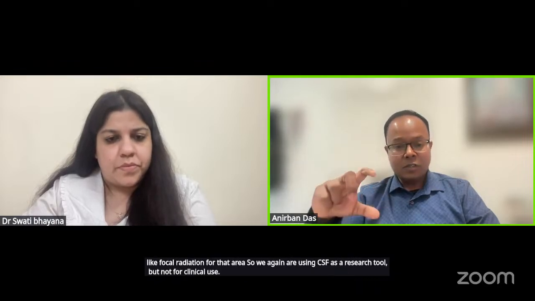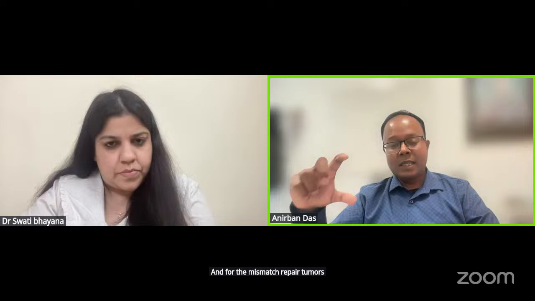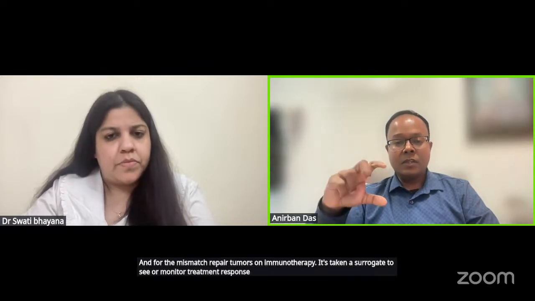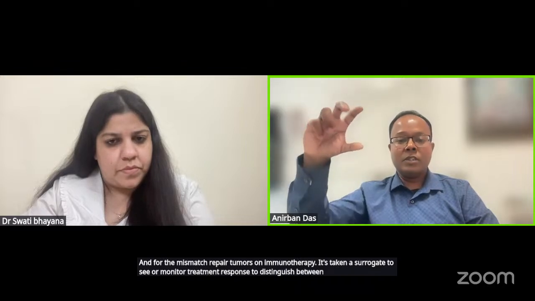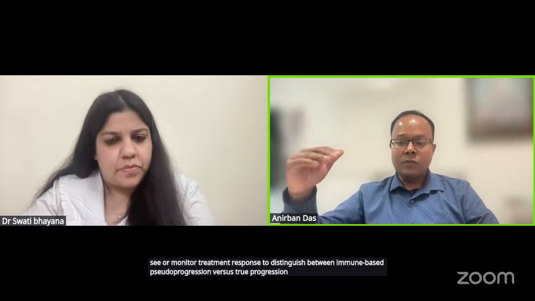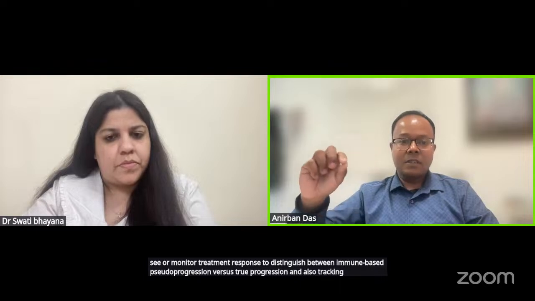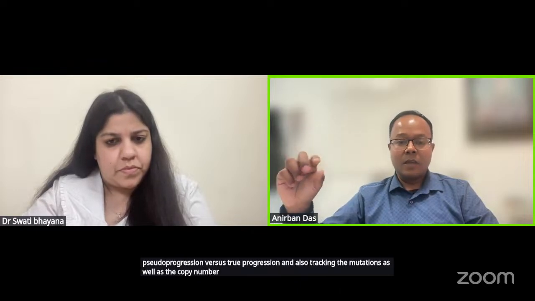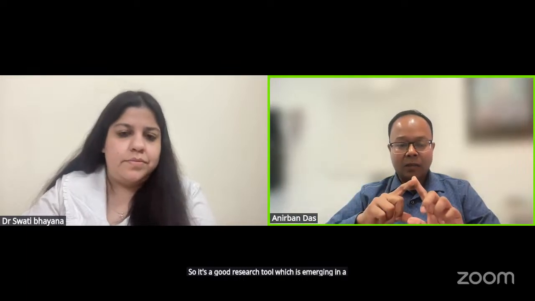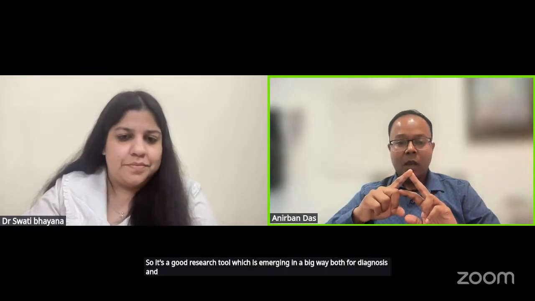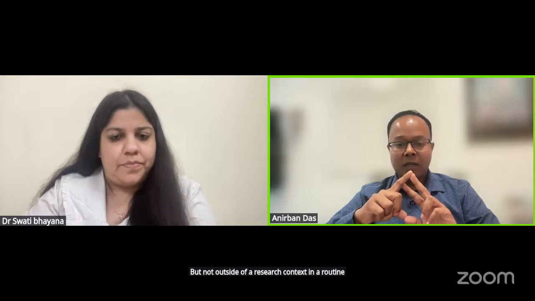And for the mismatch repair tumors on immunotherapy, it's again a surrogate to monitor treatment response, to distinguish between immune-based pseudoprogression versus true progression, and also tracking the mutations as well as the copy number changes in the CSF. So it's a good research tool which is emerging in a big way, both for diagnosis and following up of treatment, but not outside of a research context in a routine clinical sense in day-to-day practice.